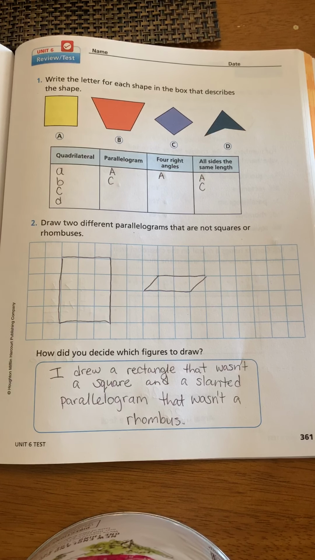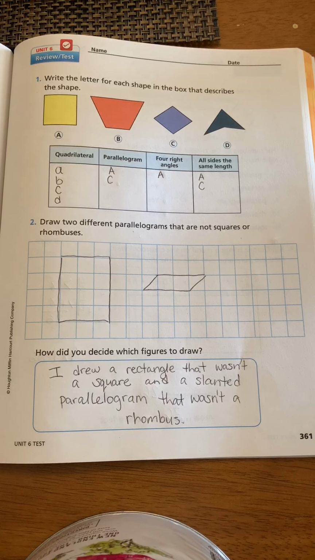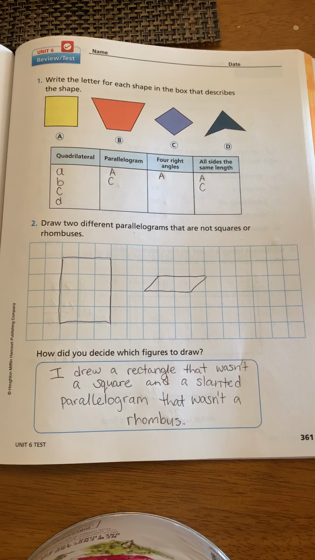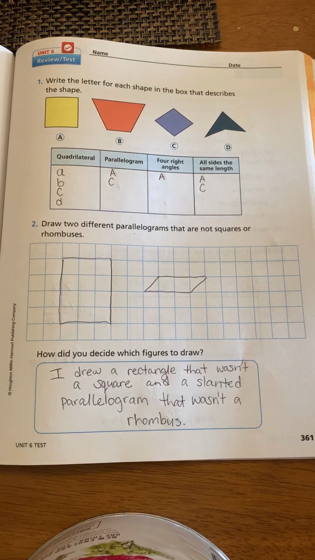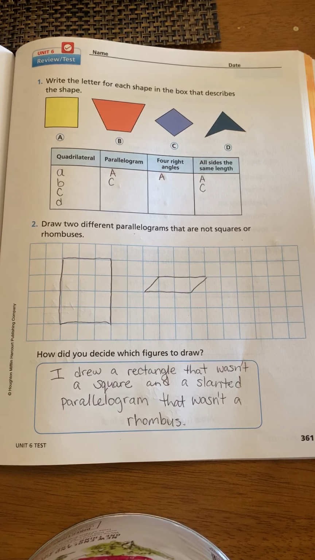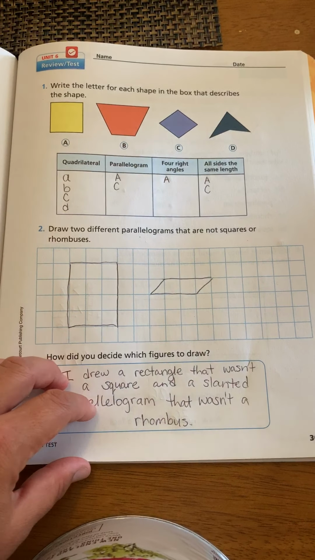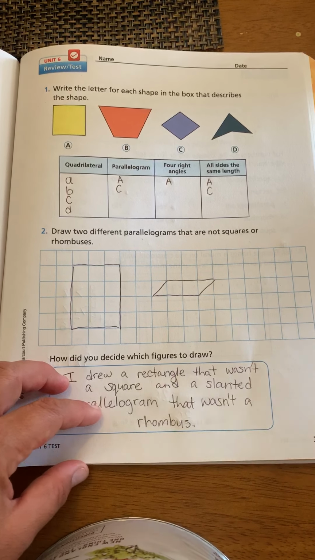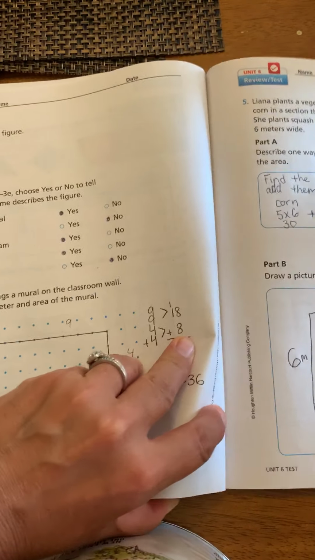It says draw 2 different parallelograms that are not squares or rhombuses. So I drew this rectangle that's 4 by 3, and I drew this slanted rectangle that's 1 by 3. It says, how did you decide which figures to draw? I said, I drew a rectangle that wasn't a square and a slanted parallelogram that wasn't a rhombus. So basically, I just made sure that they didn't have equal lengths. Squares and rhombuses have 4 equal side lengths.